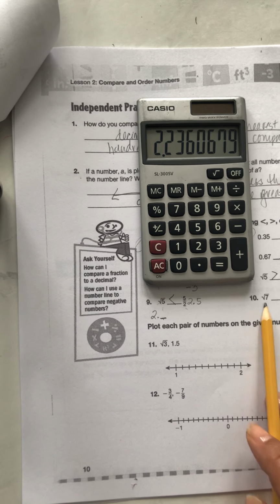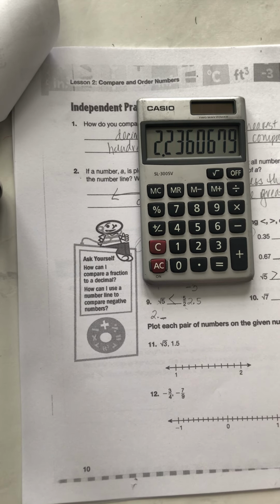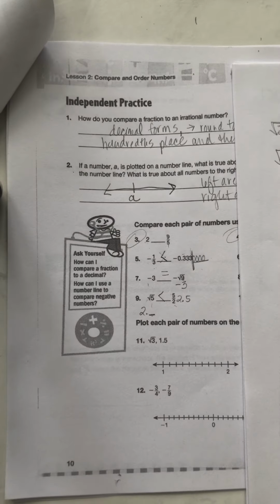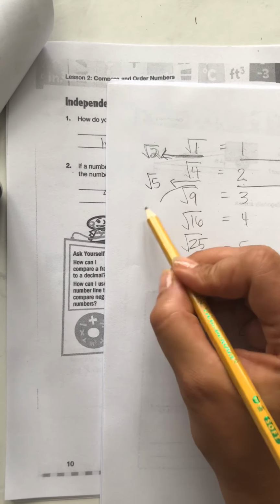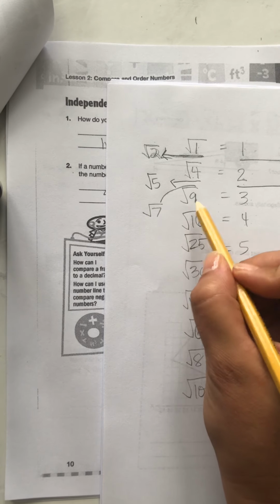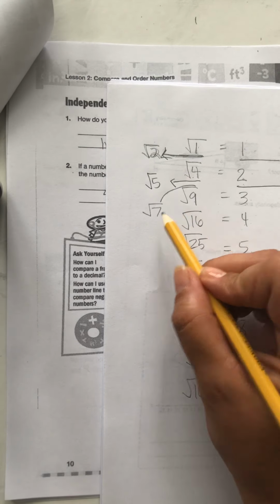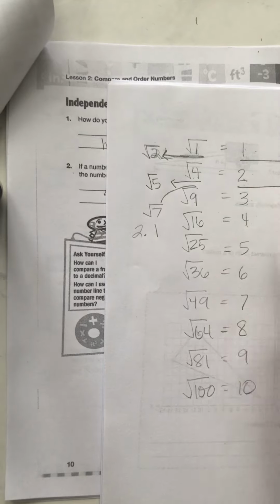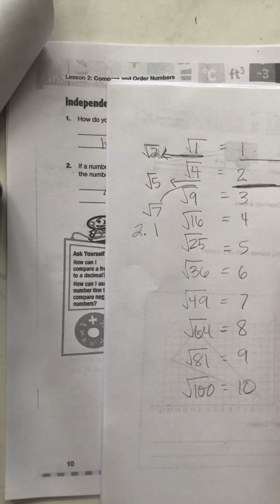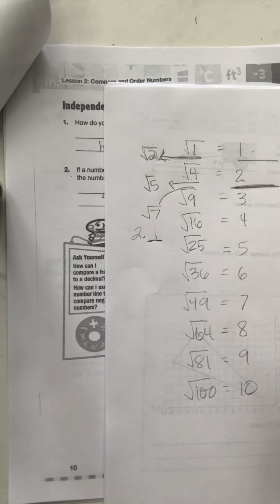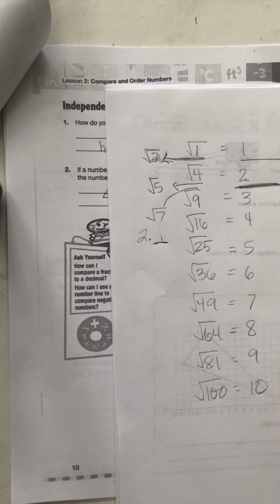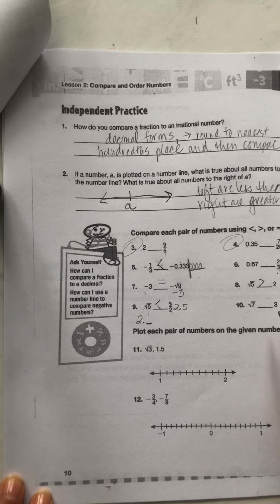All right, so let's do number 10, also the square root of 7. If we look at our chart, the square root of 7, again, falls right here. So we know it's going to be 2 point something, right? Because it falls between 2 and 3. Now we know it's going to be greater than 2.5 because it's closer to the 9 than it is to the 4, and we're comparing that to 3.